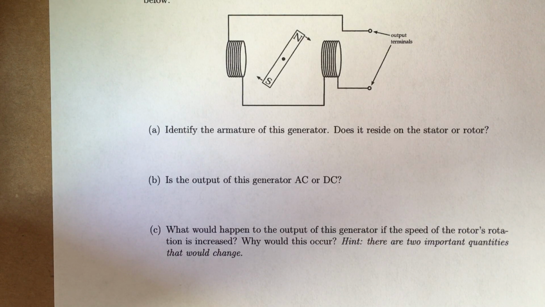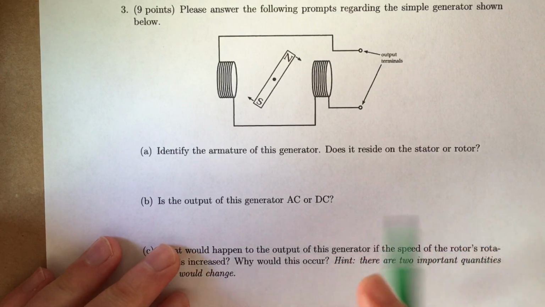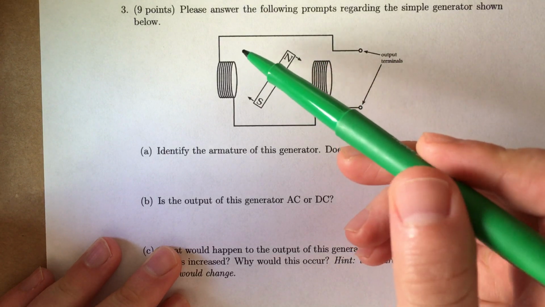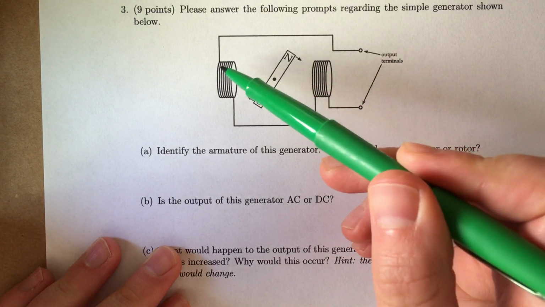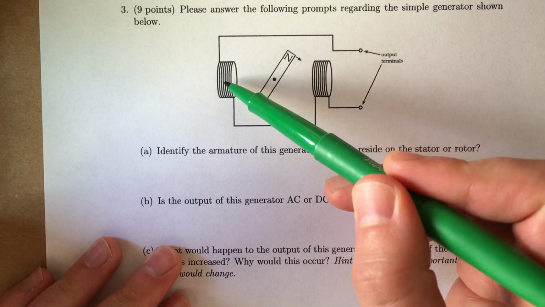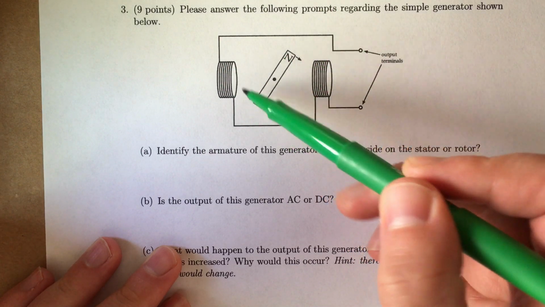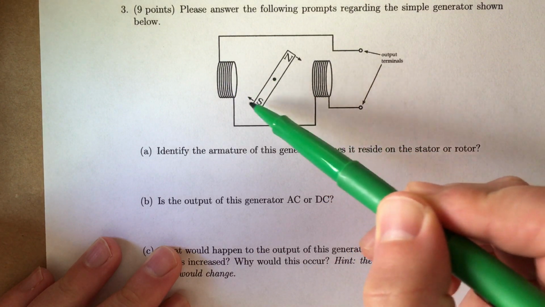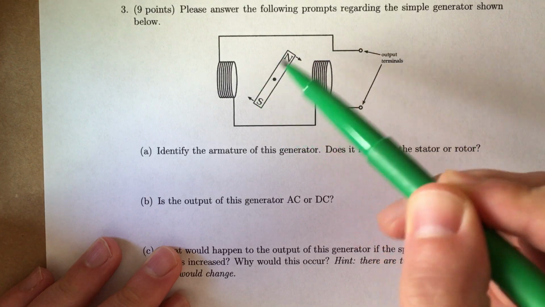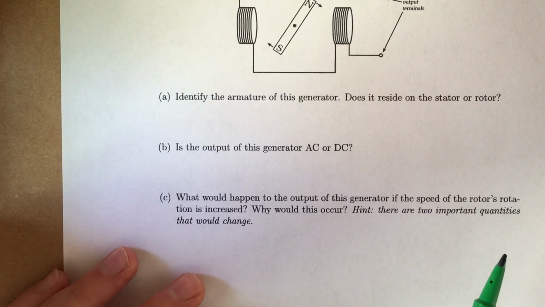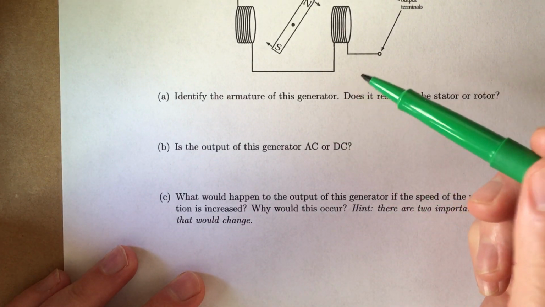Okay, so on to question 3 on the practice final exam. We've got a simple sort of cartoon of a generator here. Two electromagnets, or well, things that look like electromagnets but are just windings of conductor in this case. They're not being powered. That's where the power is being produced. And it's being produced because we're rotating this permanent magnet, and we'll get into all the details in answering the rest of the question. So, identify the armature of this generator.